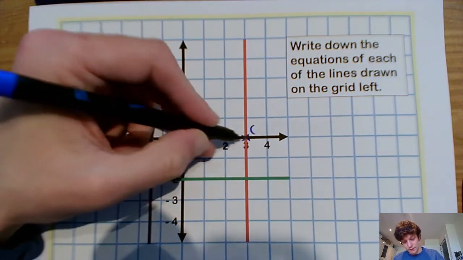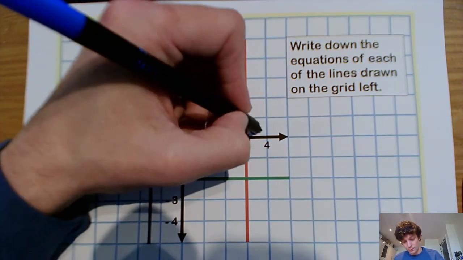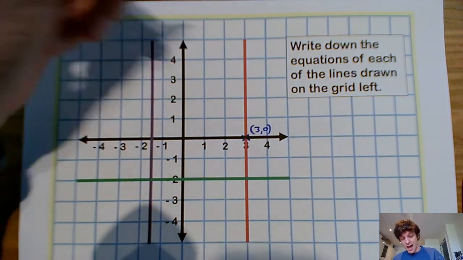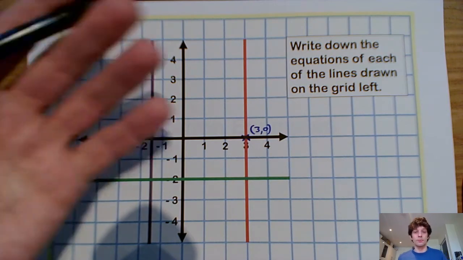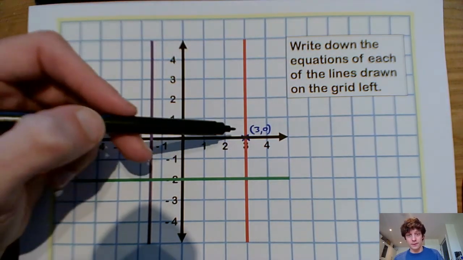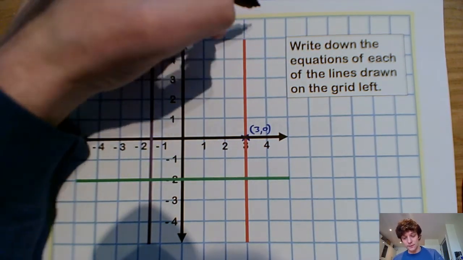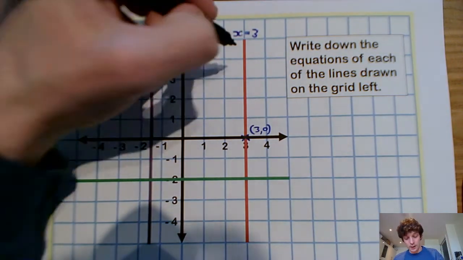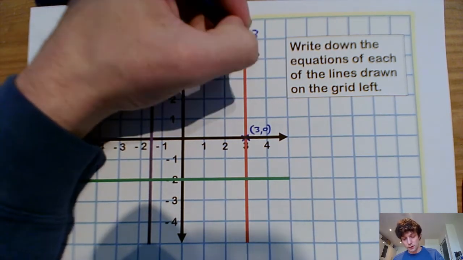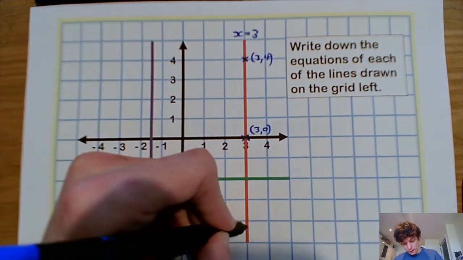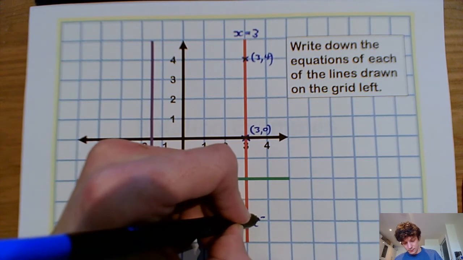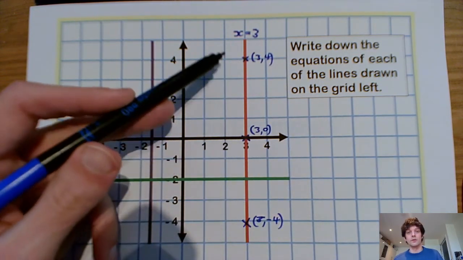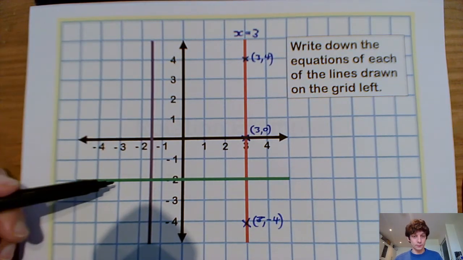So this coordinate is 3 across, 0 up or down, so it's the coordinate (3, 0). And because I know that it's not the 0 that's staying the same, because the line moves up or down, it's that the x value is always 3. So I can get the equation straight from that. I can check on a couple of other points. So that's the coordinate (3, 4). That's the coordinate (3, -4). So I can see for each of those points, x is equal to 3.